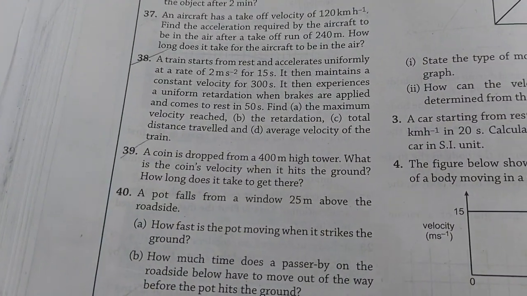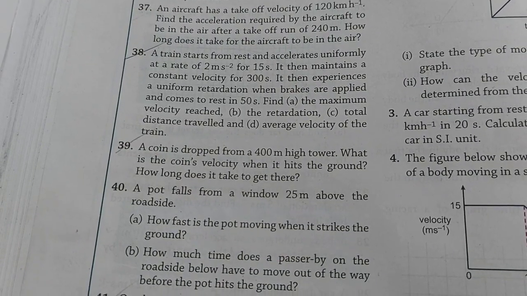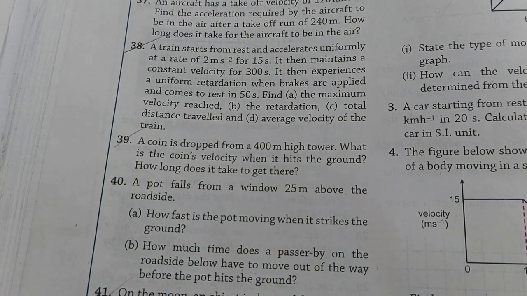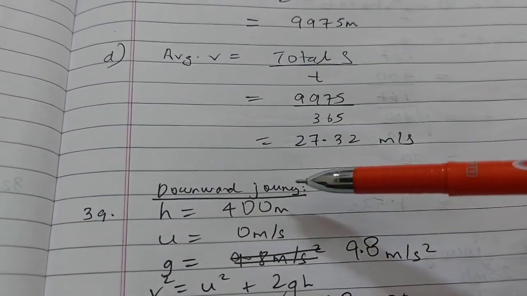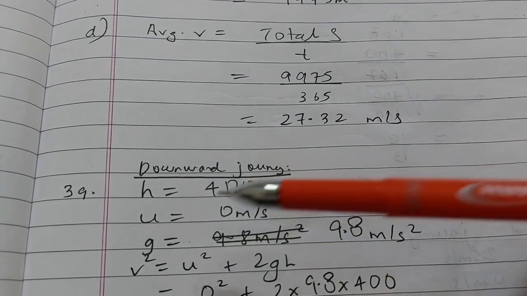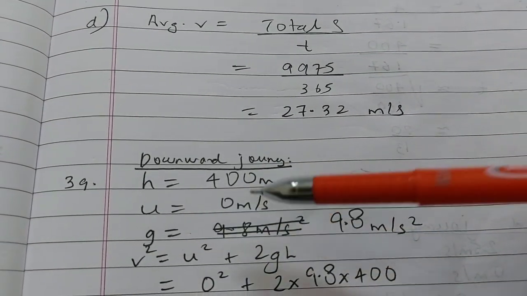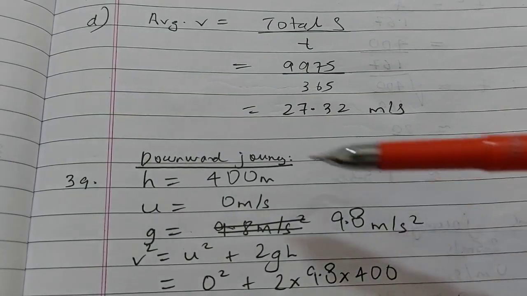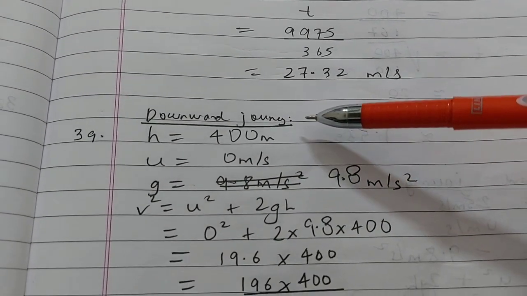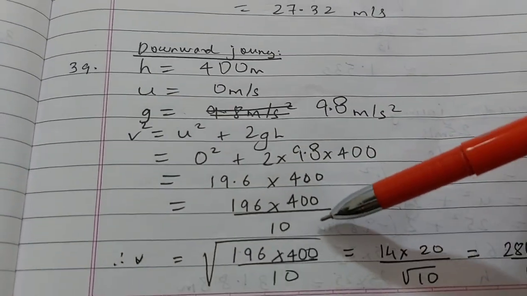Next, 39th sum. A coin is dropped. Now, whenever we have sums where something is dropped, that is downward journey, or thrown up, upward journey, always give that heading. So when a coin is dropped, I should mention downward journey because that makes me remember that u will be 0 always and g will be positive, and when the value of g is not given, take it as 9.8 meters per second square. Height is given, by the way, and they want the final velocity. Substitute the values and you get the answer.